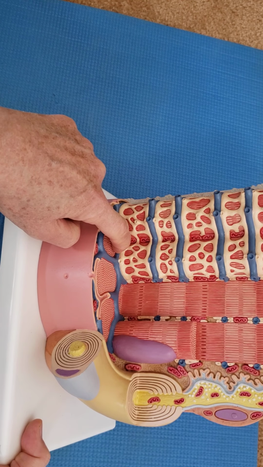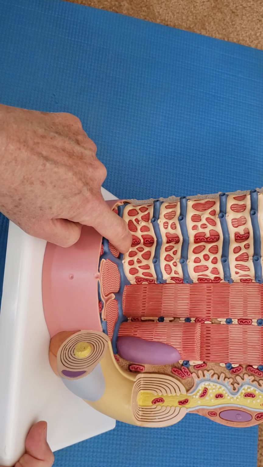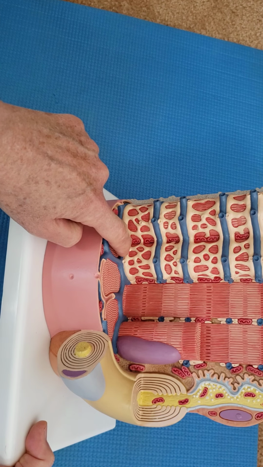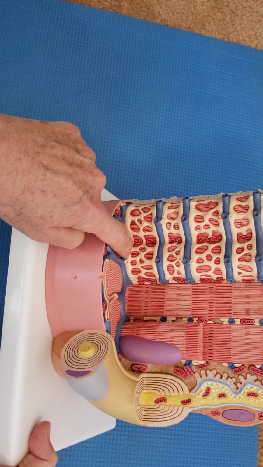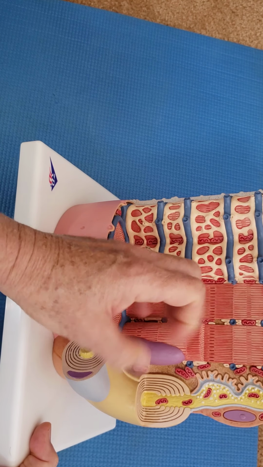An action potential in the T tubules causes release of calcium from the terminal cisternae. The calcium is released and it goes out into the cell.